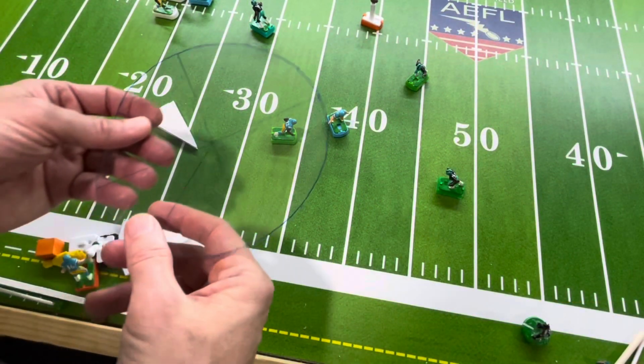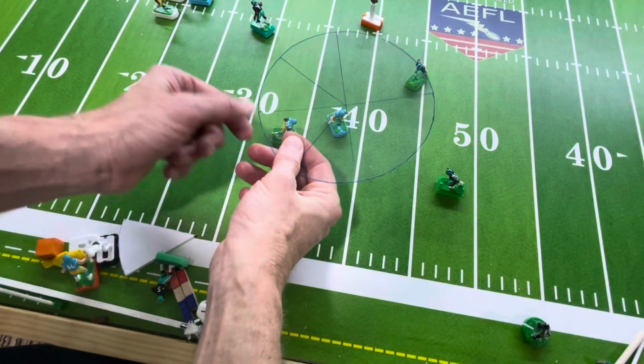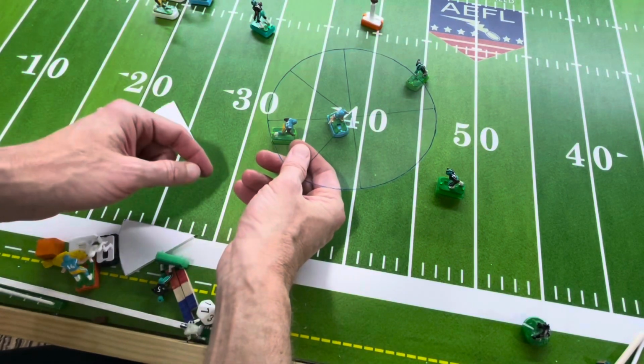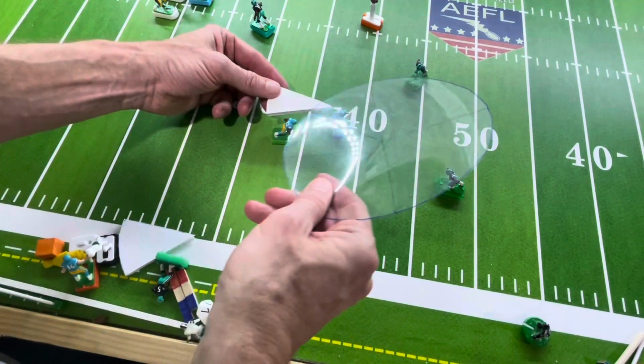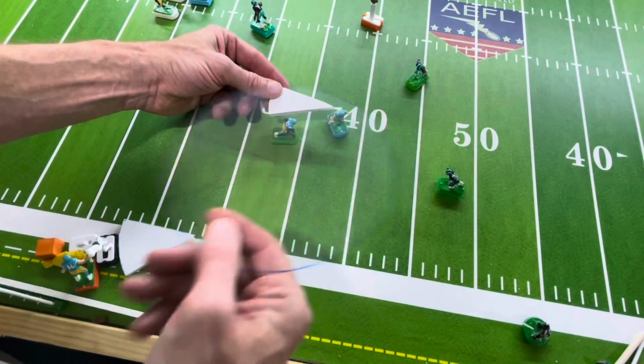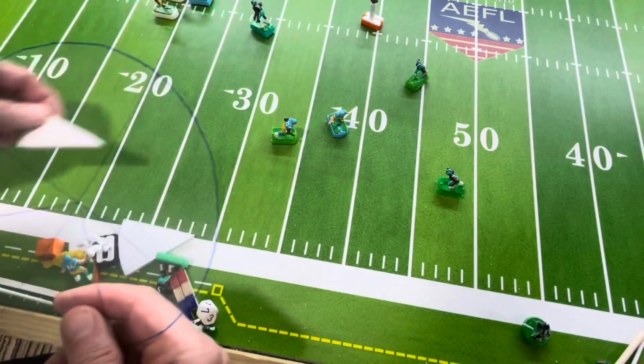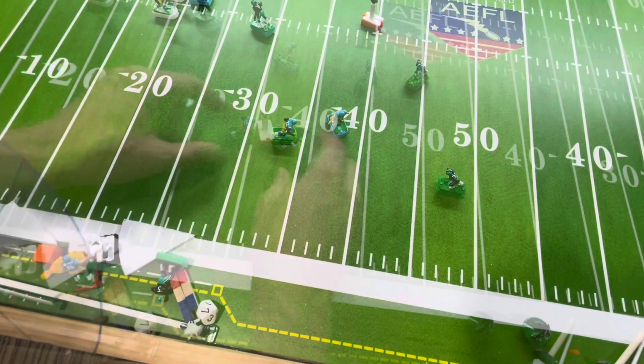Here's another case. Got defenders over top. Looks like the receiver's open, but the game piece is obstructed by a teammate. Can't throw to him. Not open.